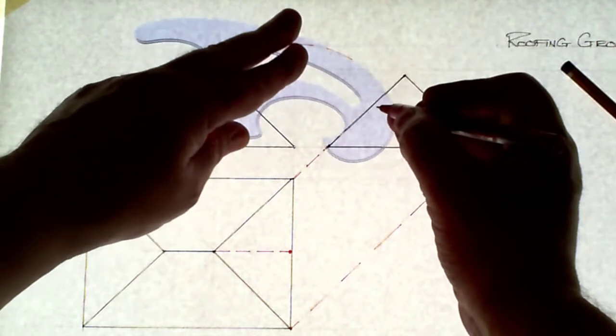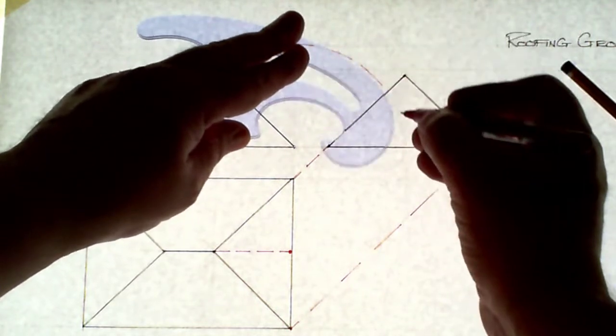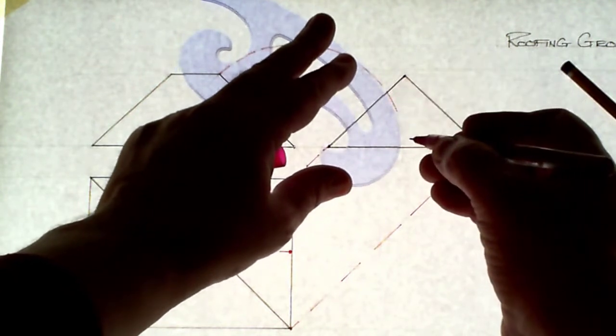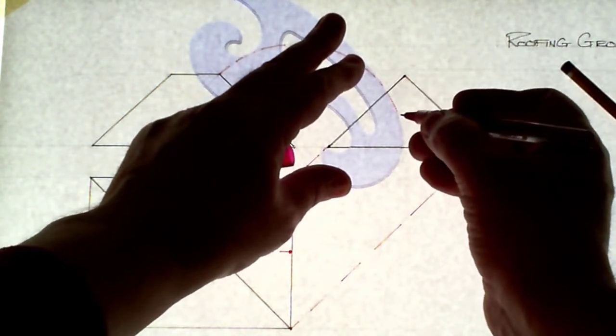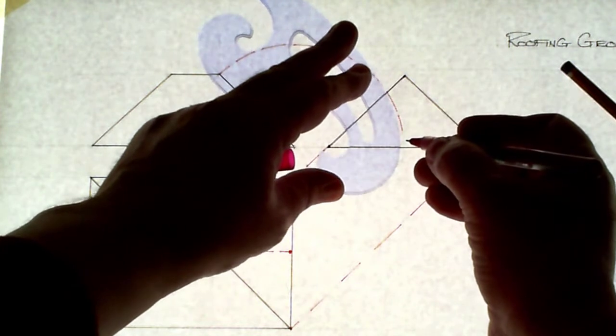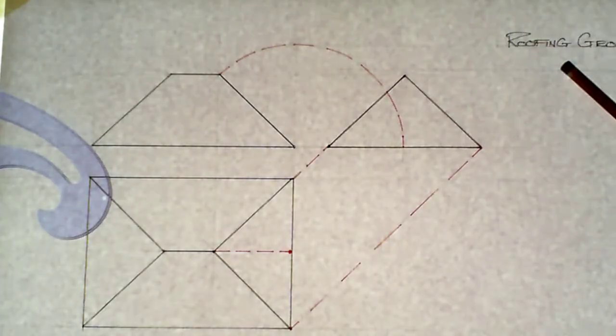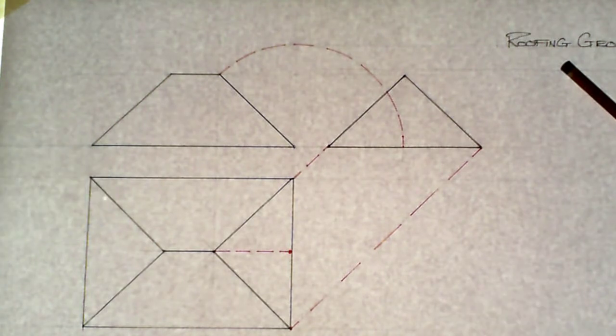Now using a French curve is very handy, obviously, if you're using coloring pencils or ink to go over any radiuses that you've drawn in with a compass. Okay.